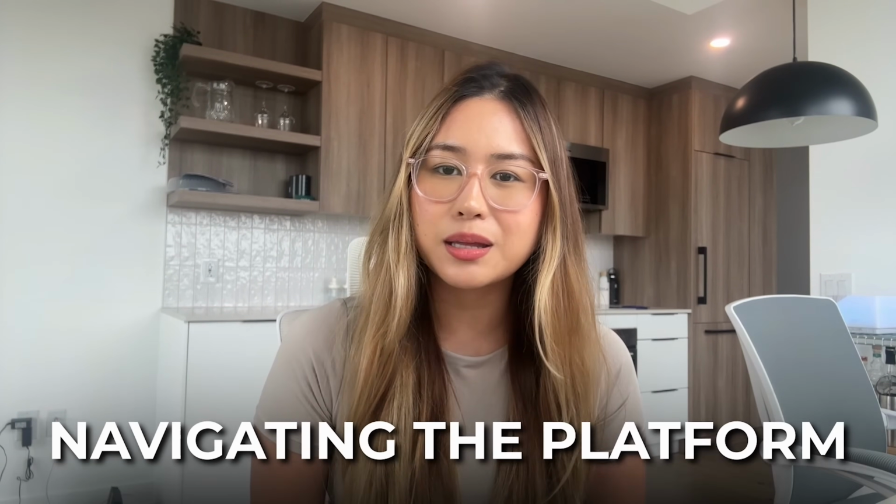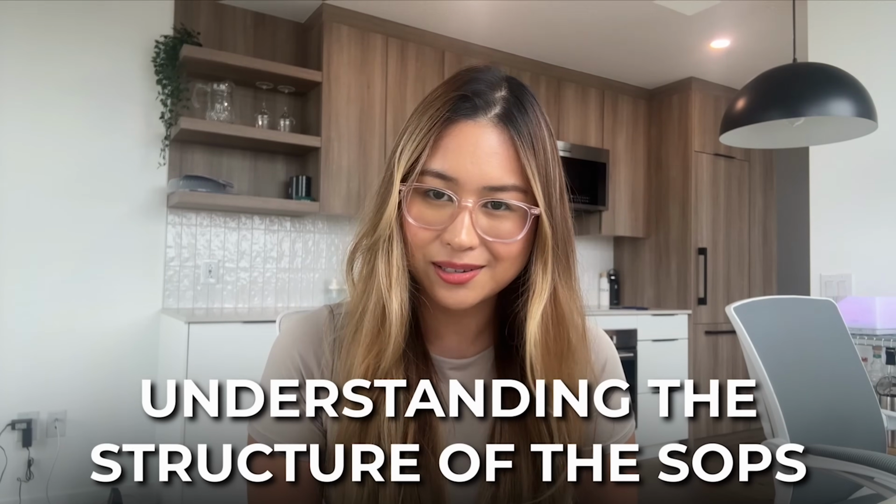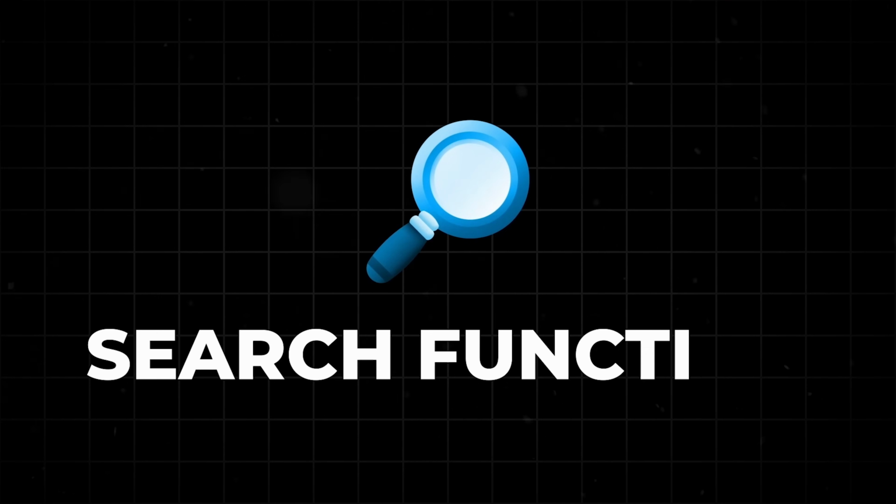You can provide comprehensive training for your team on how to access and use SOPs. It's important to make sure everyone is comfortable navigating the platform, searching for documents, and understanding the structure of the SOPs. First, you have to cover navigation. This will help everyone get familiar with the layout of the platform and how to move between different sections and folders. Next, dive into the search function.